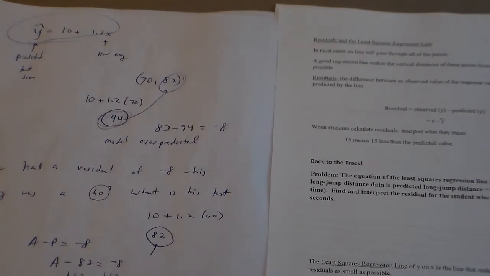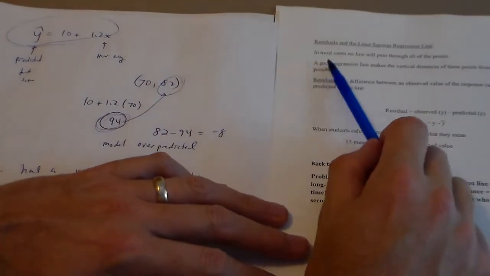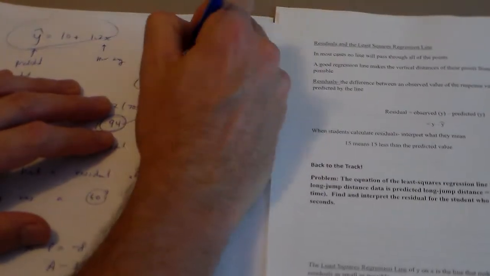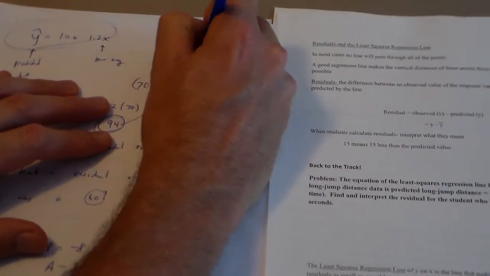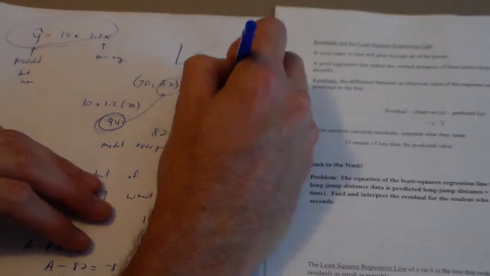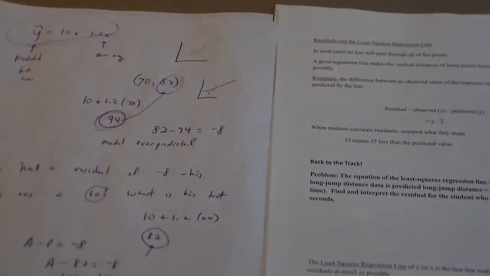So let's look at a couple of problems on our notes here. This will be quick, and then video 2 will be done. So, residuals and the least squares regression line. In most cases, no line will pass through all the points. If you have a perfectly straight line, who needs to predict anything? In real life that's just not very common. Normally your points are hopefully linear, but they're not going to line up exactly.